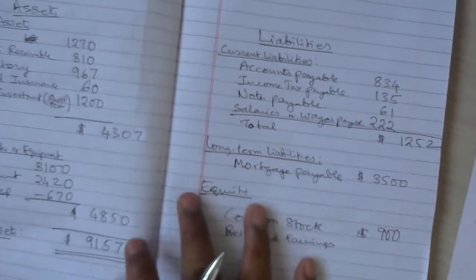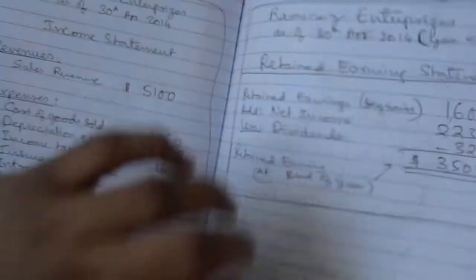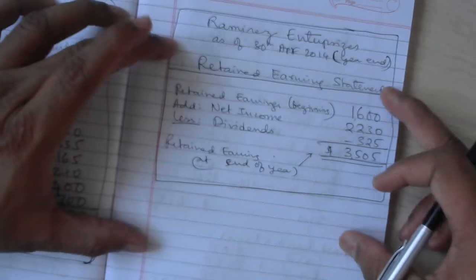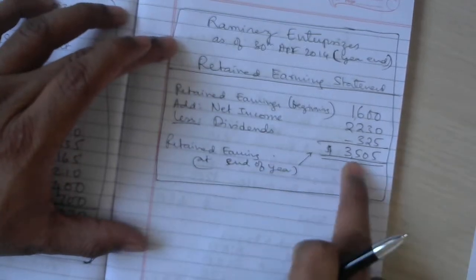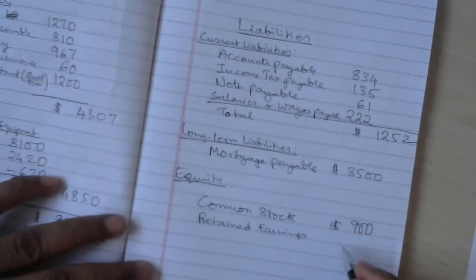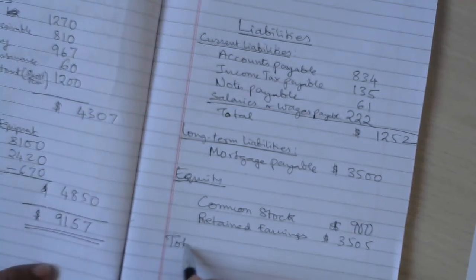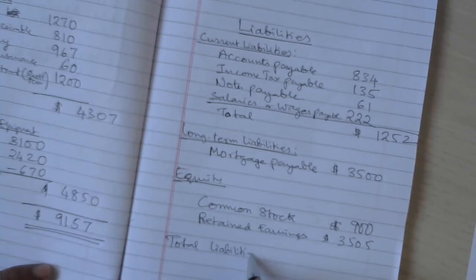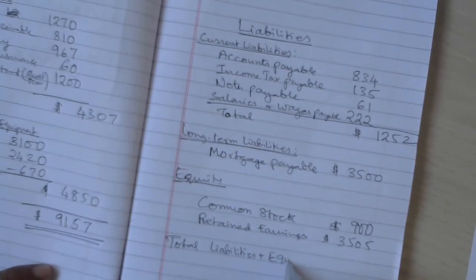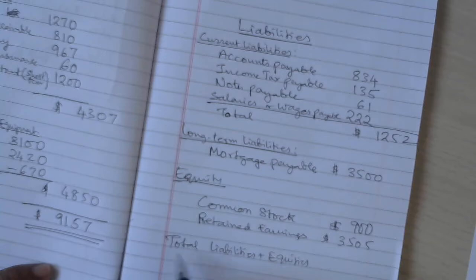So what is the retained earnings? You go to the previous statement, the retained earnings statement. In that, the bottom line is the 3505 retained earnings. So that information here you can introduce, 3505 as the retained earnings. Now I'll get the total liabilities plus equities. So what is it?